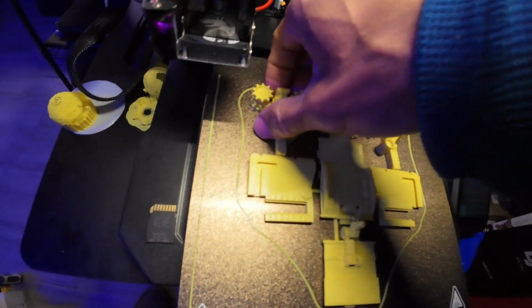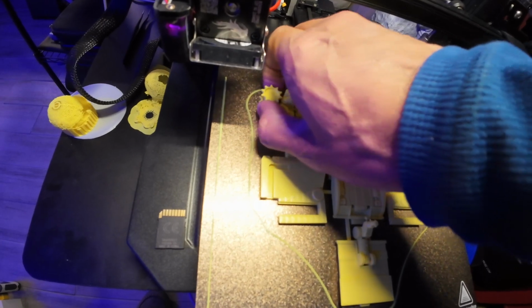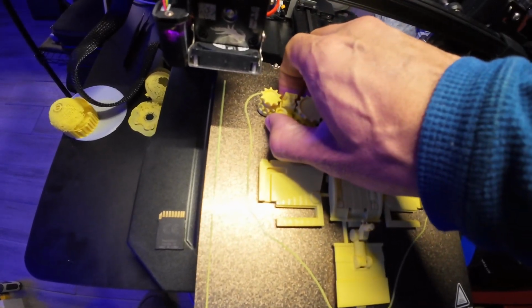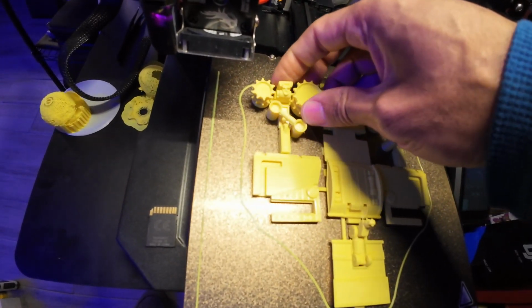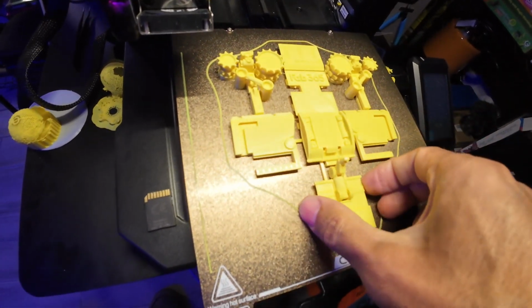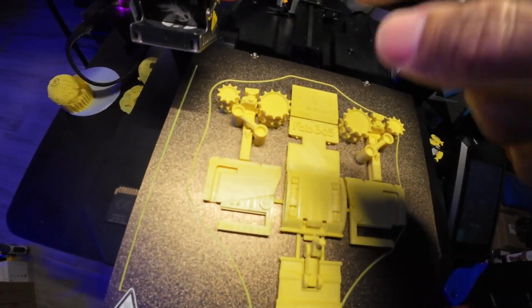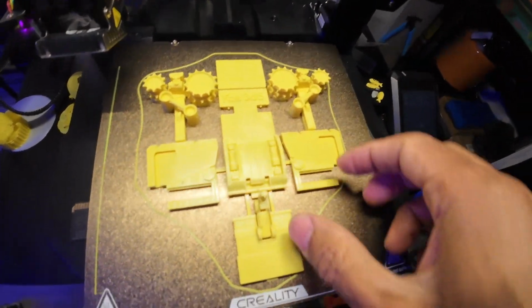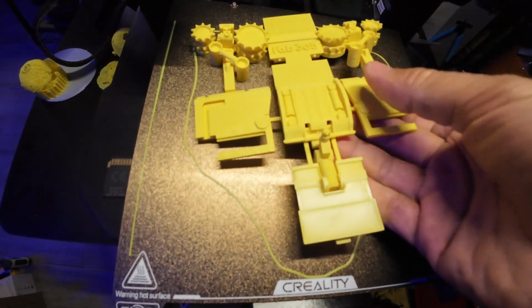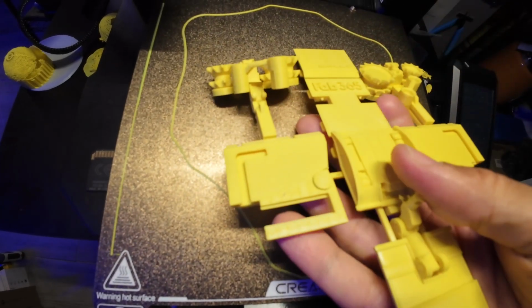But some creators of STL files actually leave 2 versions of the files in there, one like this, and some will actually leave individual parts for you. Maybe you will never find this video, but if you found this video, it's because you just need to know how to separate the parts so they're not stuck together, and you only need to print the one that you need.